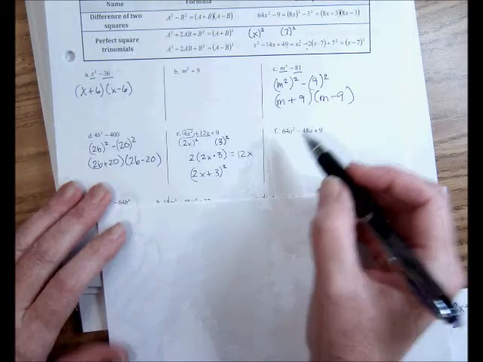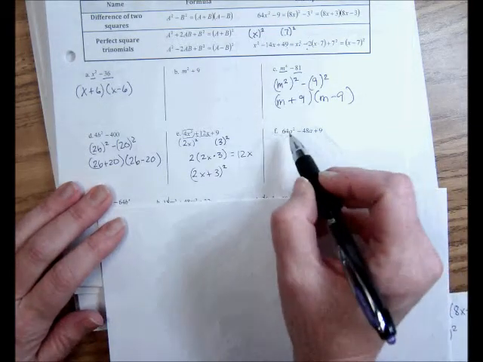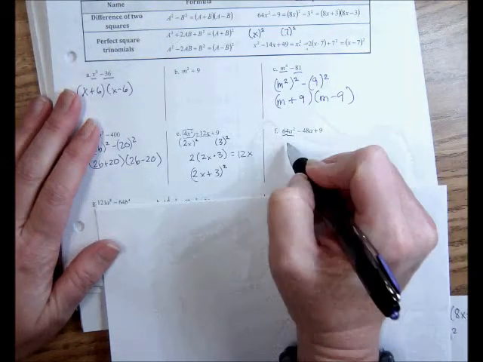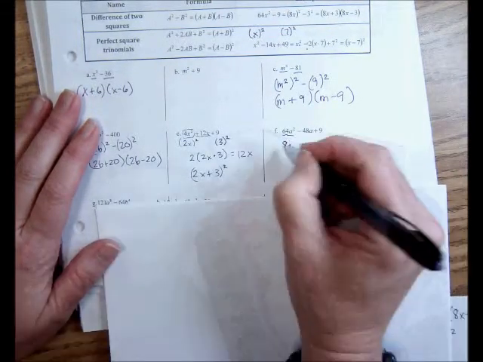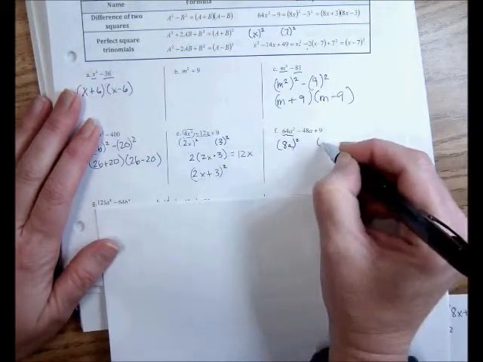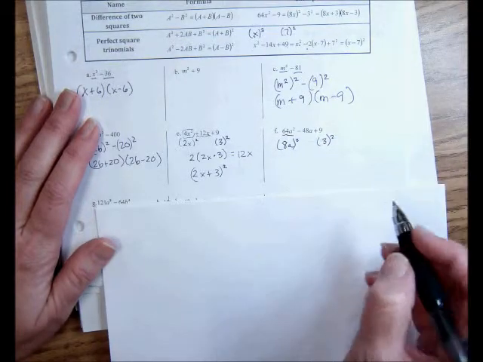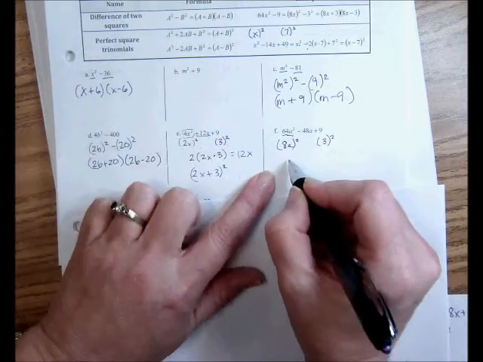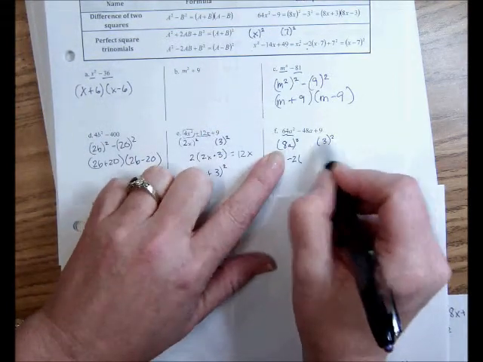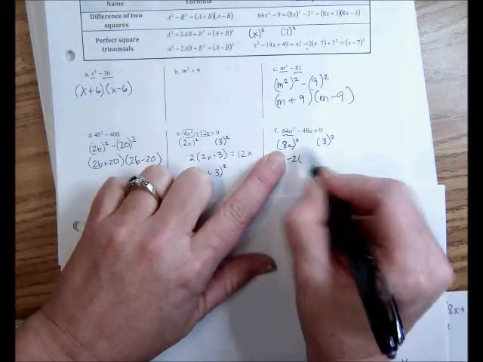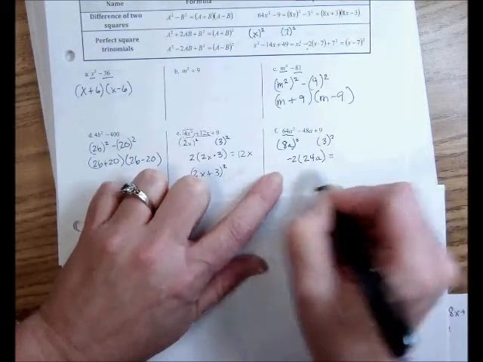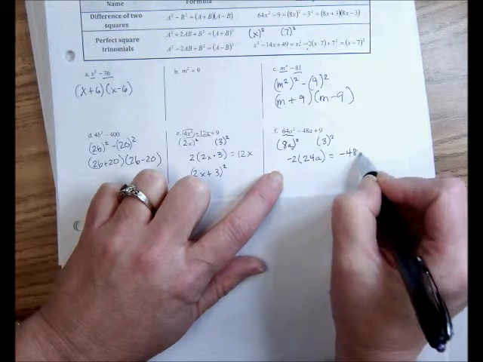Looking here at this next one, I have f, and I have to say, okay, is this term right here a perfect square? And yes, it is. 8a squared. And is 9 a perfect square? Yes, it is. Now my second step is, it's negative, so I know I'm going to have like negative 2. And then if I multiply those two together, 8a times 3, that's 24a. And when I multiply those together, it is negative 48a.